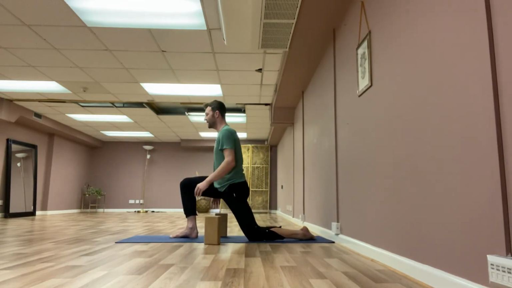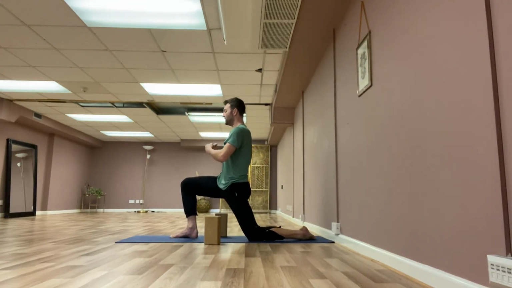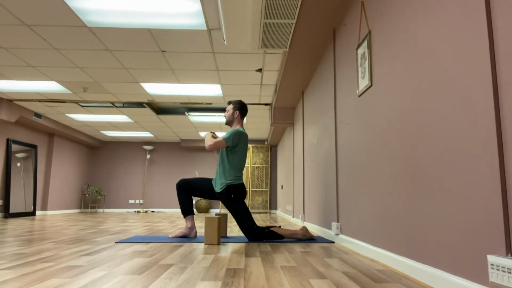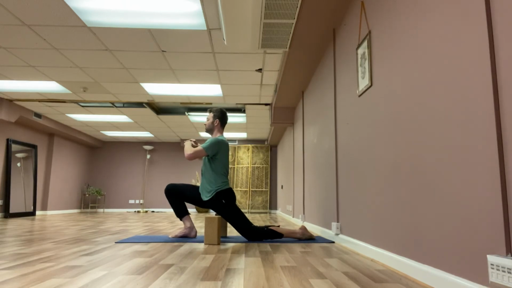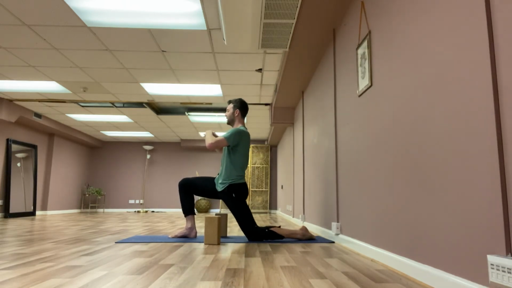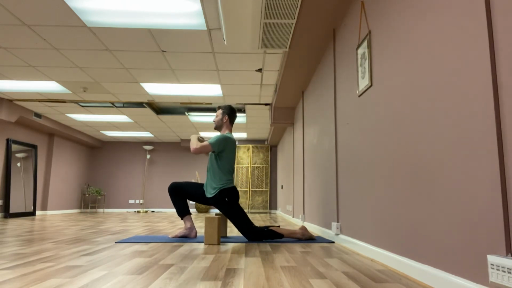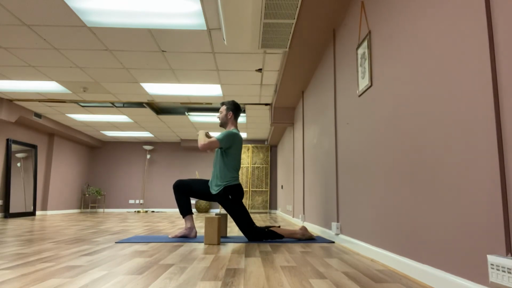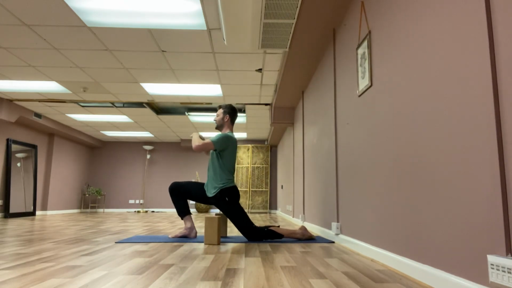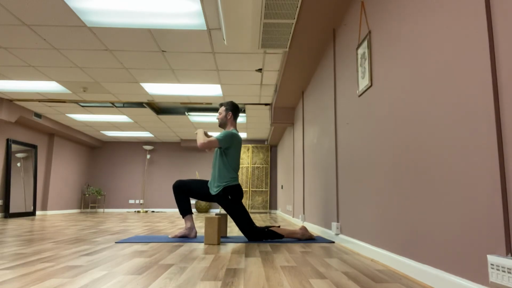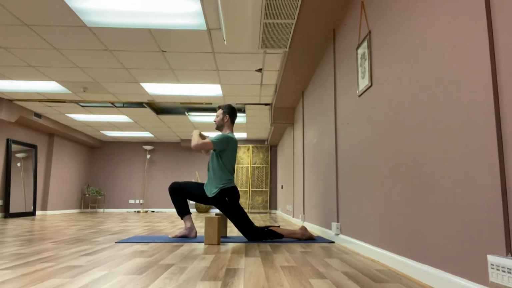So starting with the right leg forward, I'm going to be in posterior pelvic tilt. Nice and tall with the spine. I'm going to come forward into hip extension and then right back. Coming forward into hip extension and right back. Coming forward into hip extension, right back. Coming forward into hip extension, right back. One more time, into hip extension. Pause here. Again, posterior pelvic tilt, really tall.